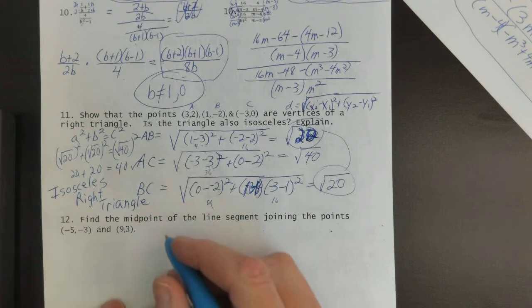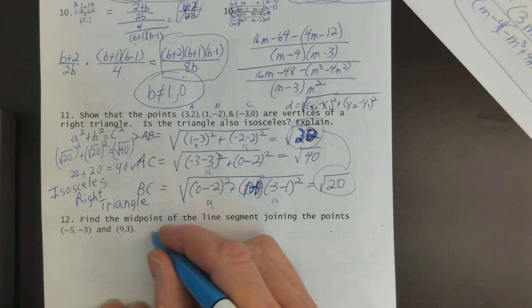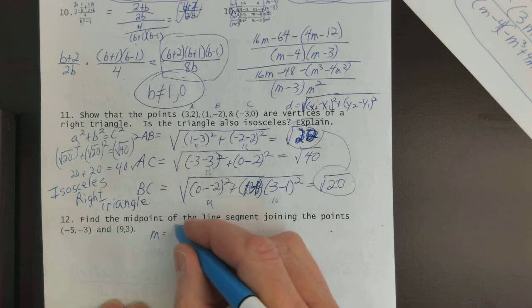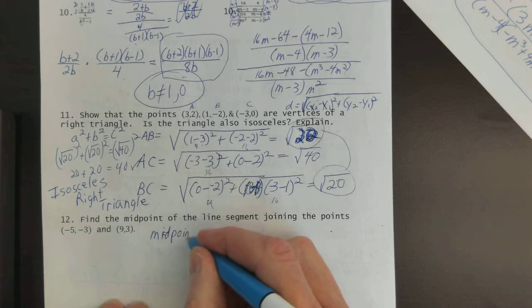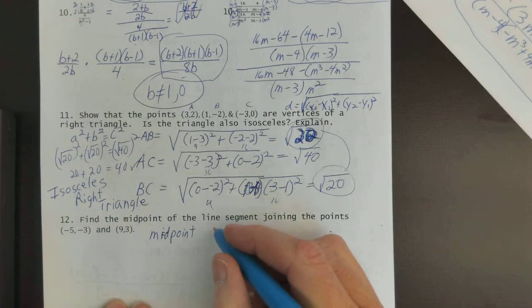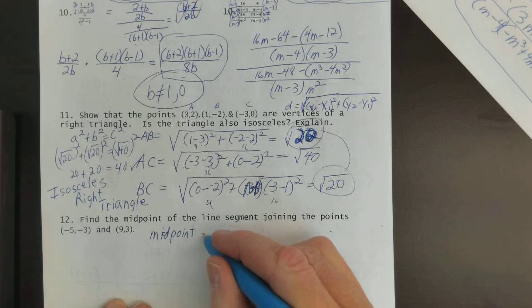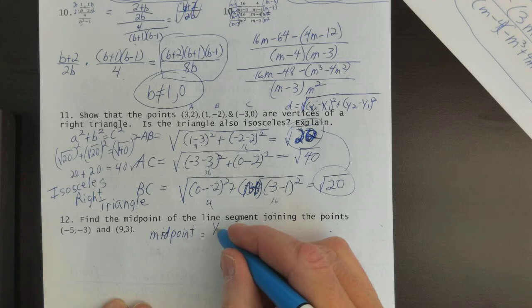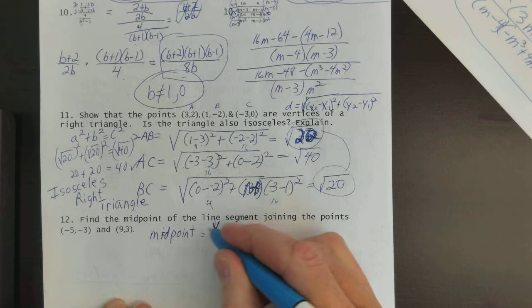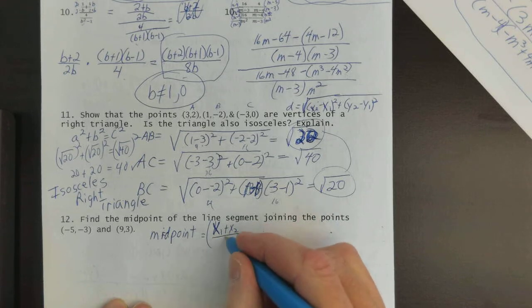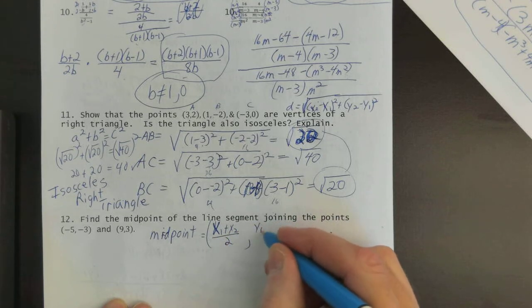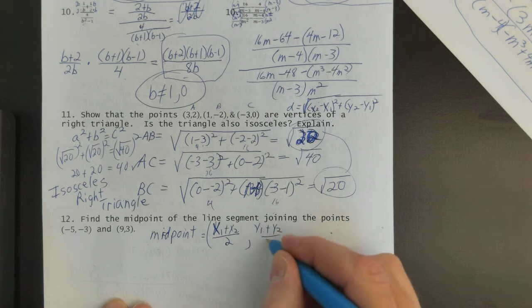Now, midpoint. I should write midpoint, since M stands for something else. The formula is X1 plus X2 over 2 and Y1 plus Y2 over 2.